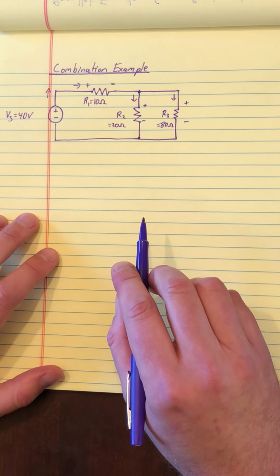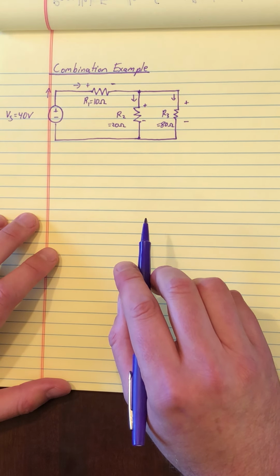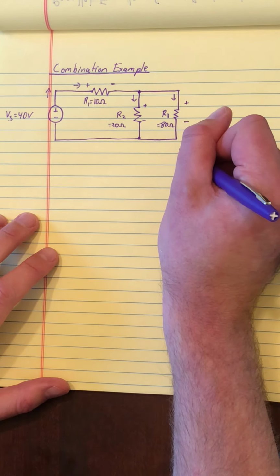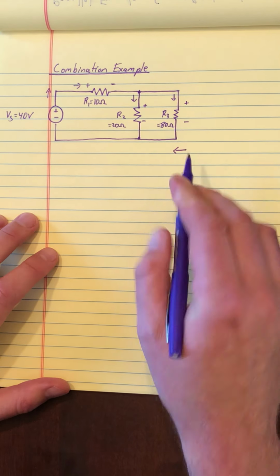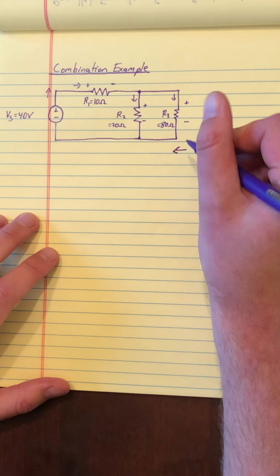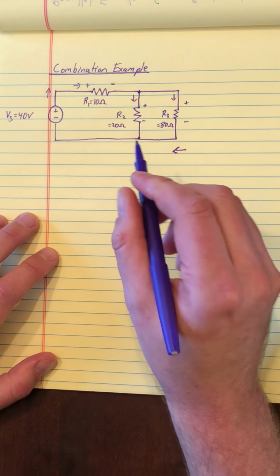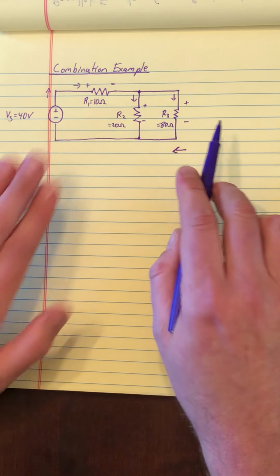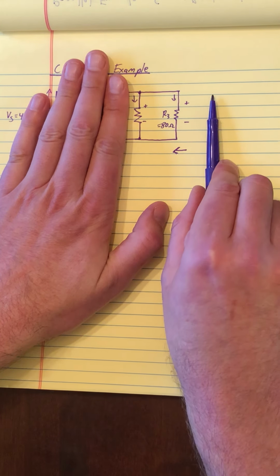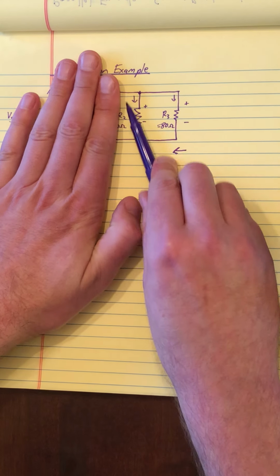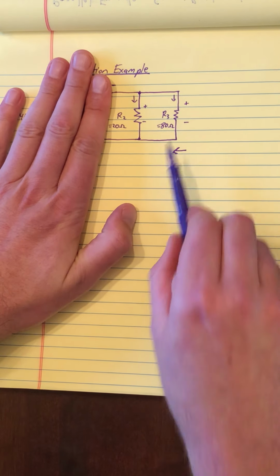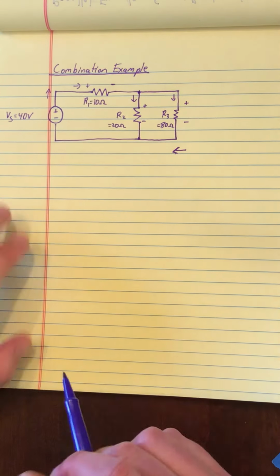Okay, so we can't do the equivalent resistance in one shot, so we're actually going to work from the further side back towards the source. So we're going to work towards that source as we find equivalents. So let's find the first one. If I work from the right side, I'm going to have to take care of these two resistors. And these two resistors, as we can see, are in parallel. So we're going to combine those in parallel.